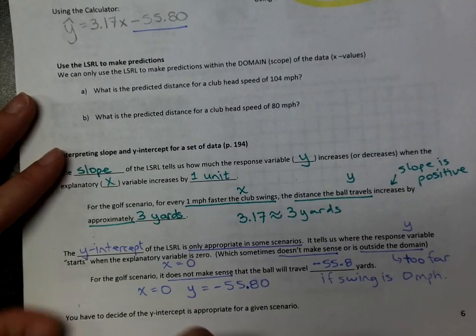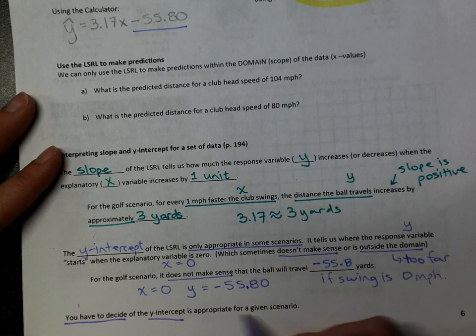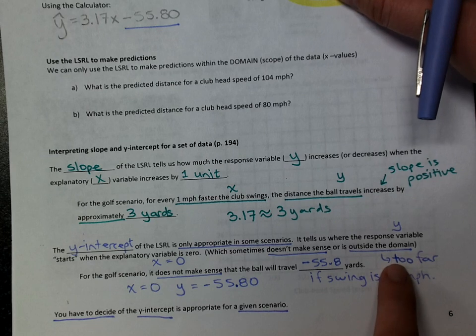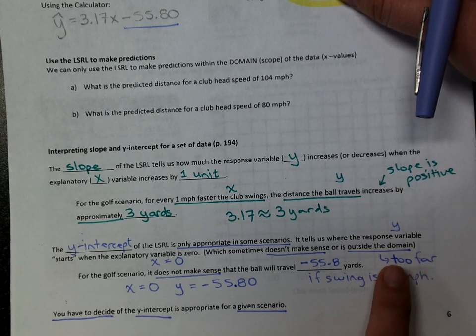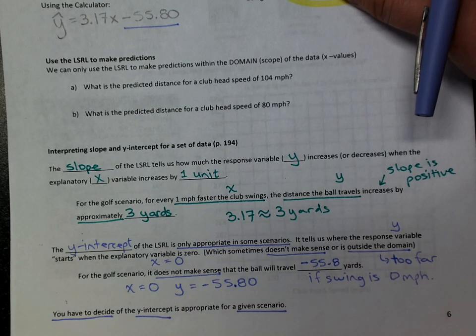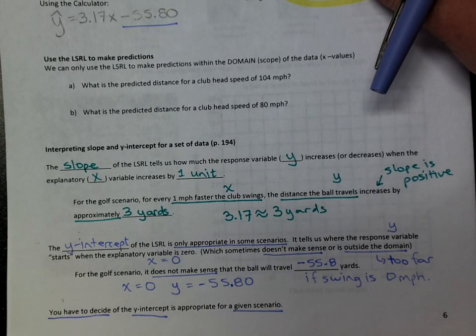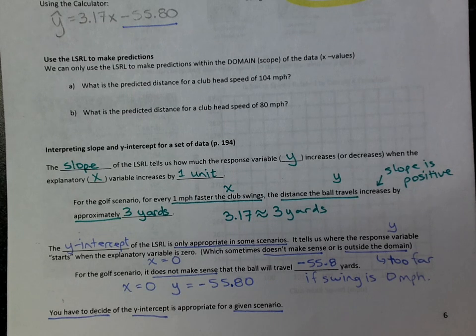So it's your decision. You have to decide if the y-intercept is appropriate for the given scenario. The textbook says if it's outside of the domain, it doesn't make sense. I'm okay if it's a little outside the domain, but it fits the scenario. So on your test, it's your decision. If you say it makes sense, you have to explain why it makes sense. If you say it does not make sense, you have to explain why it does not make sense. And I'll take your answer, yes or no, if your explanation fits. So it's more about your explanation of why it fits or why it does not.